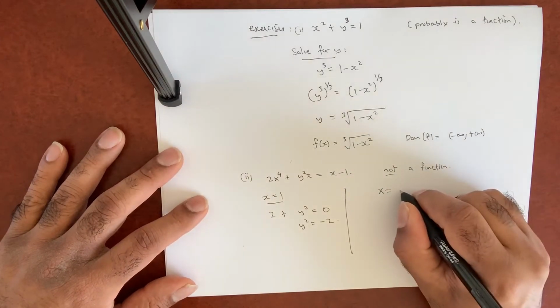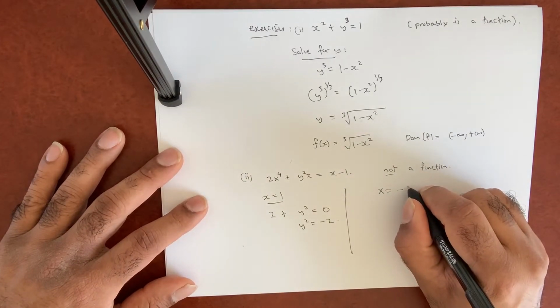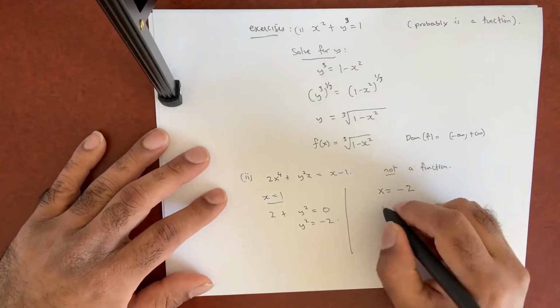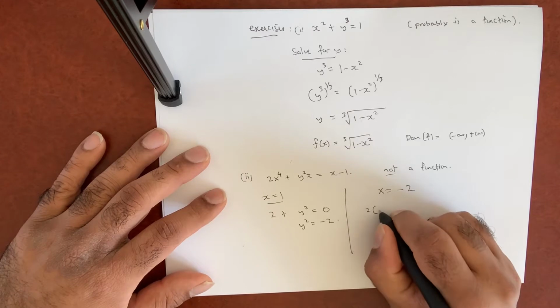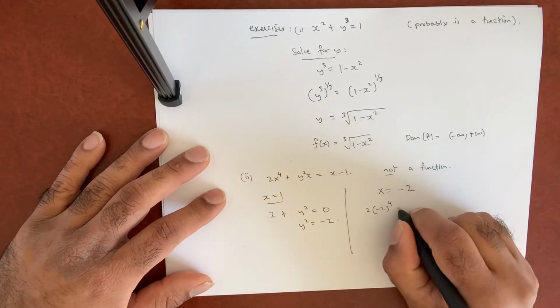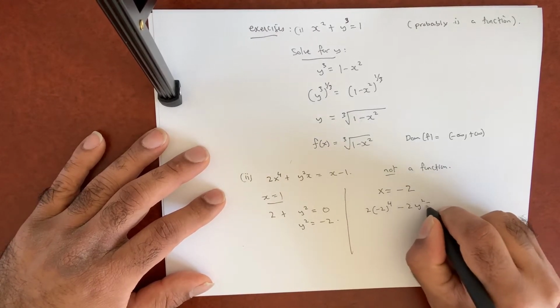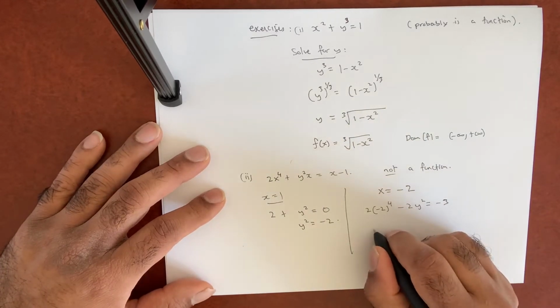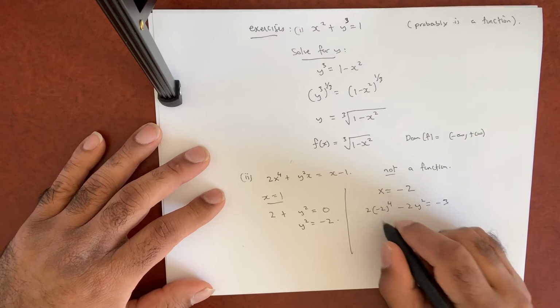Let's try negative, say, 2. What would happen? Well, we would have 2 times negative 2 to the 4th minus 2y squared is equal to minus 3. So we would have 2 to the 4th is 16 times 2 is 32.